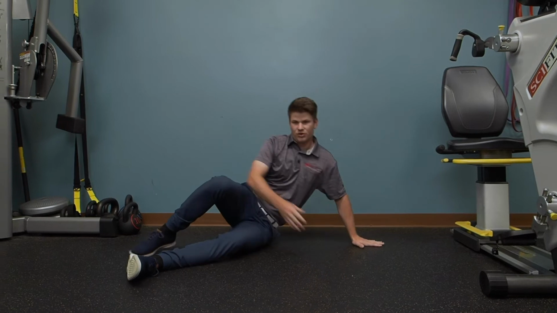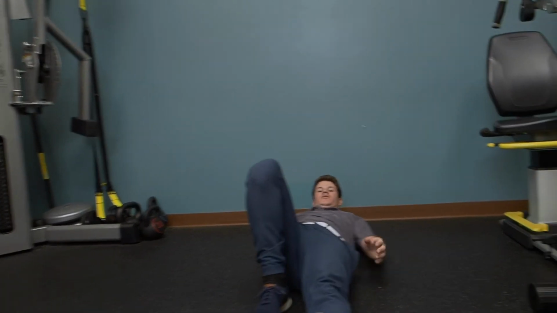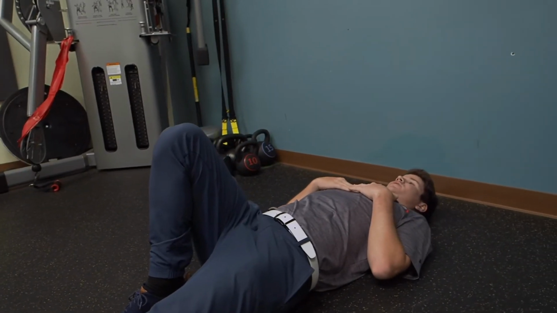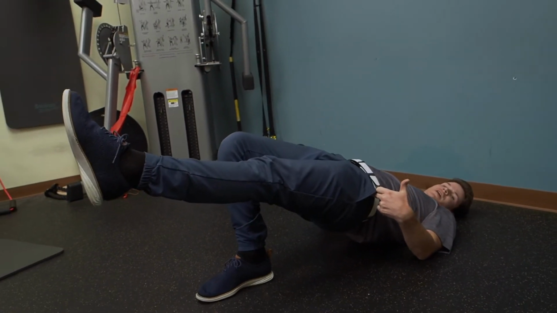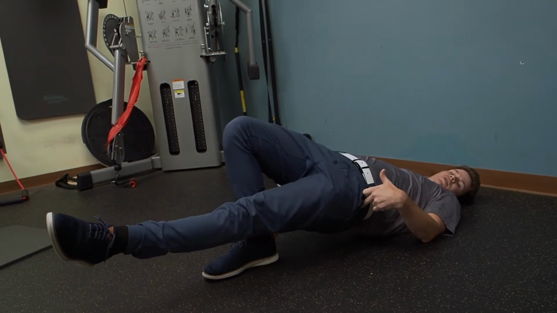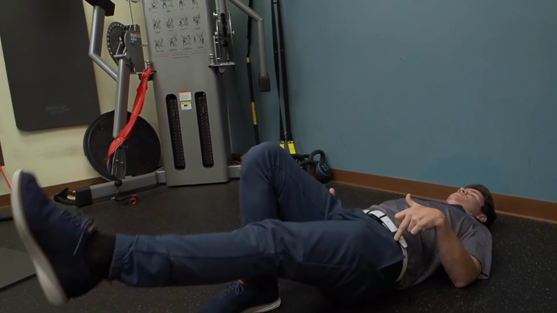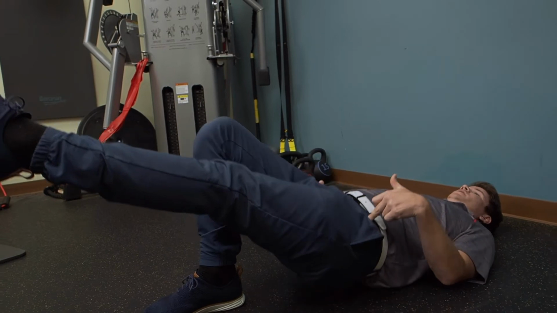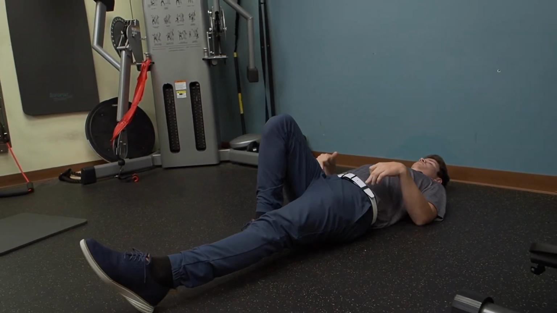Then we're also going to go into a glute bridge, where one leg is straight, the other leg is bent, and from here we're going to push up. We really want to make sure that our pelvis is level and not dropping in like this, because this again would show that there's weakness in that right hip muscle. So here we want to have the pelvis level. We're going to push up, hold 2 to 3 seconds, go back down. That's 1 rep, and we're going to do 2 sets of 10 reps.